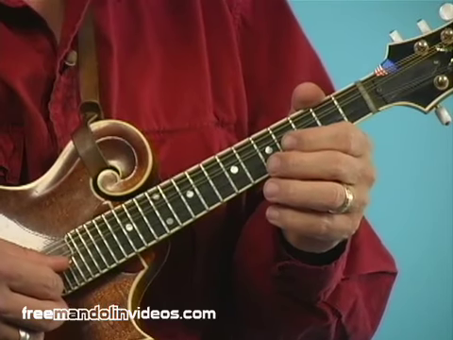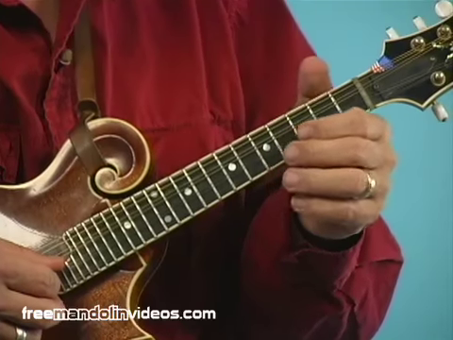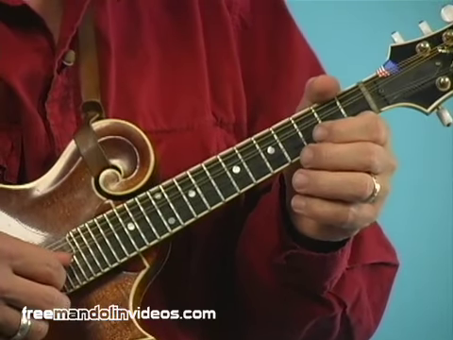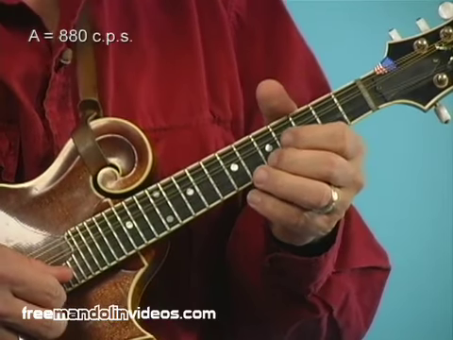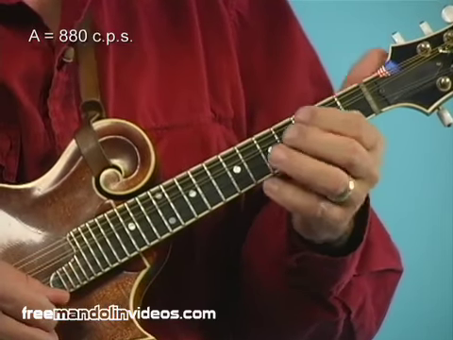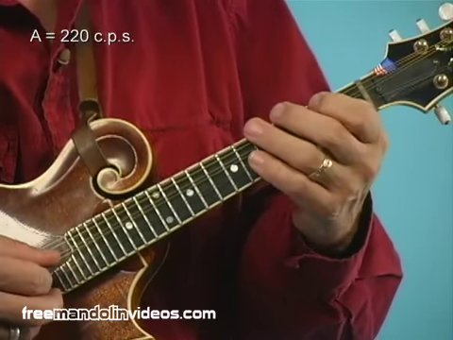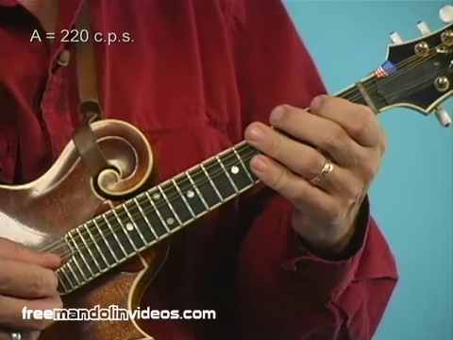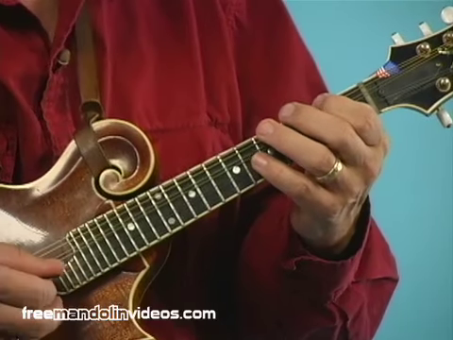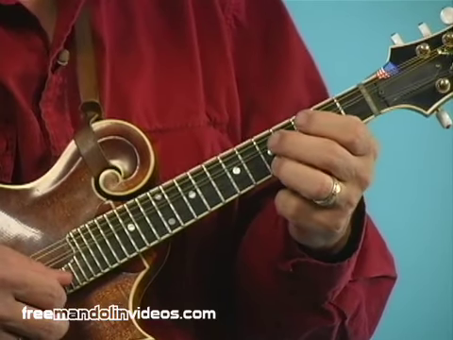And it's because they're exact multiples of one particular frequency. So this A right here on the second string is 440. This high A is 880. And this low A, down an octave, you would divide it by 2 and you'd be at 220. So you've got 220, 440, and 880.